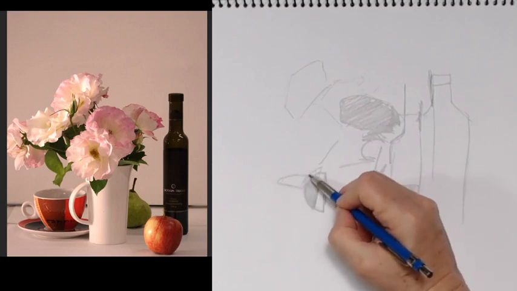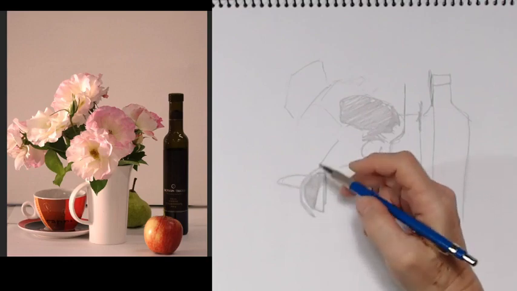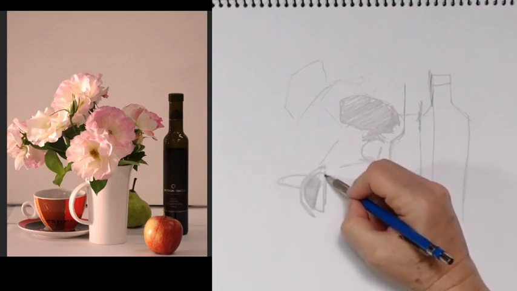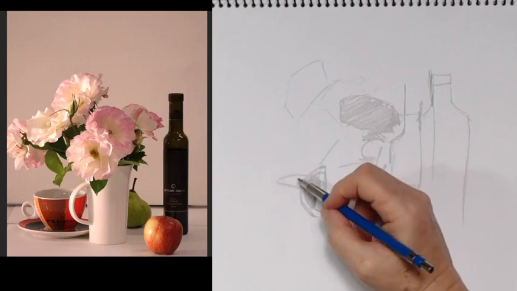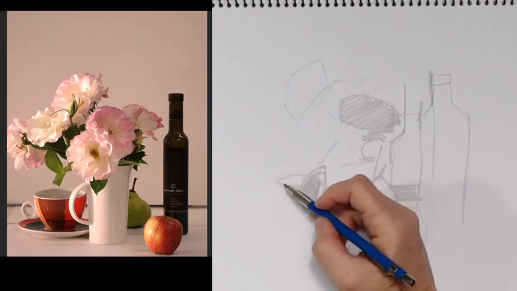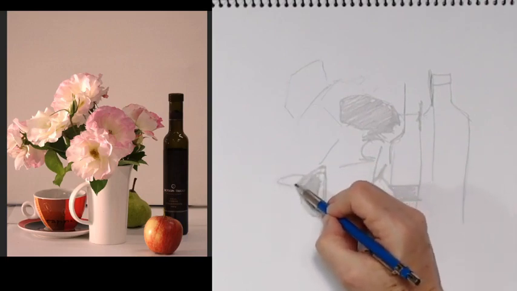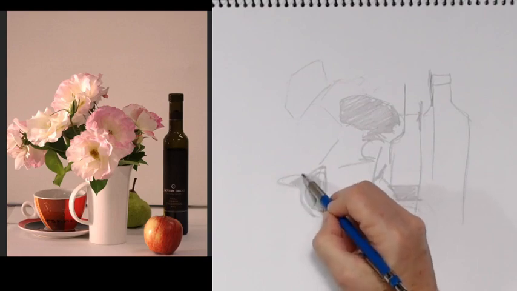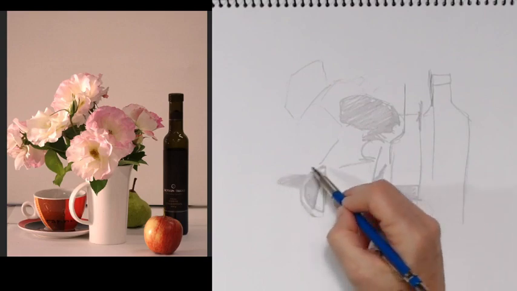Sometimes, for example, when I'm drawing a portrait, there is never not a face, but there are shapes between the eyes, between the nose and the mouth.